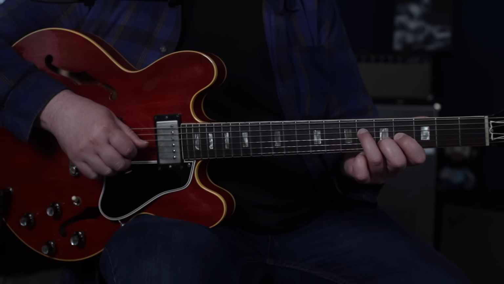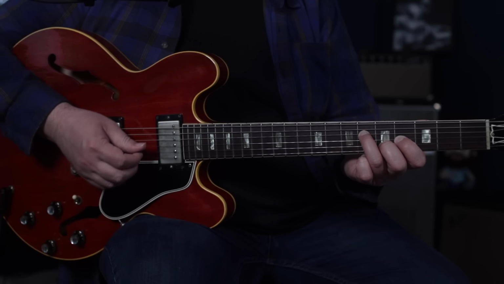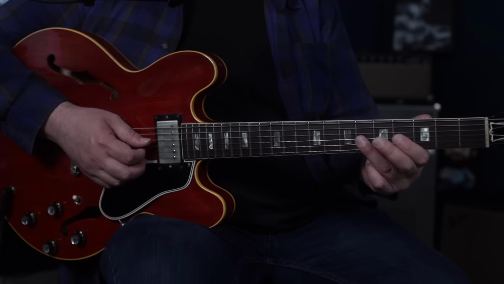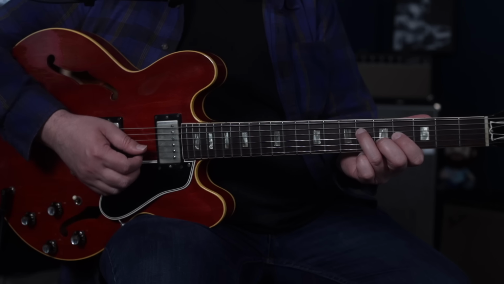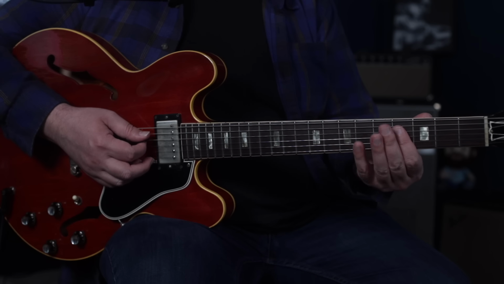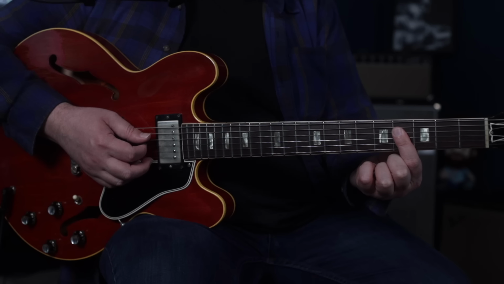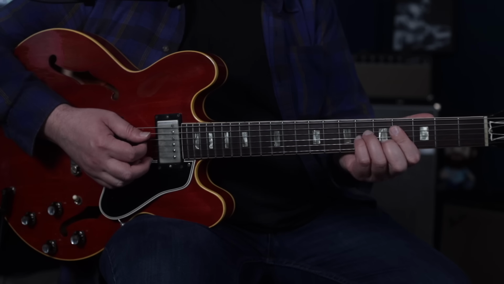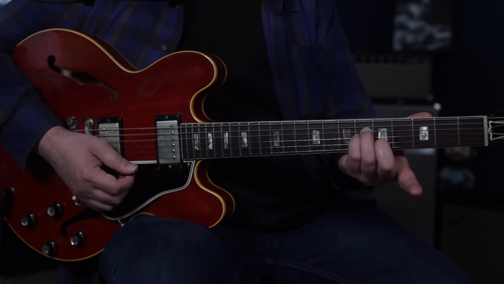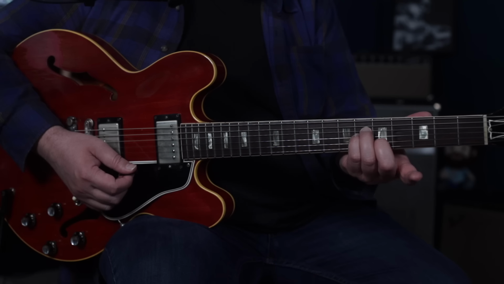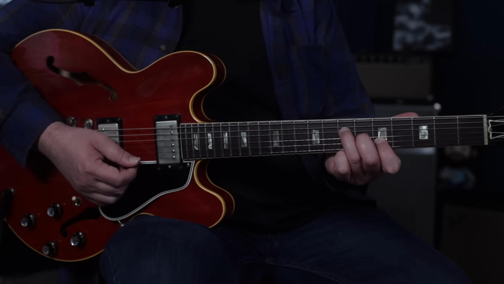So right there I'm playing this little triad, which is G sharp on the bottom, then B, and then E. And then all I have to do is lay my finger down and I have a B triad right there. And then there's my C sharp minor triad, and then my A major triad.